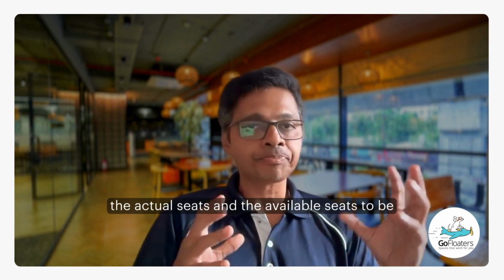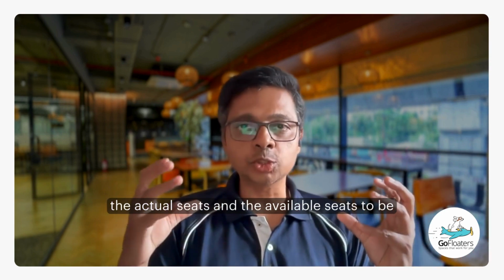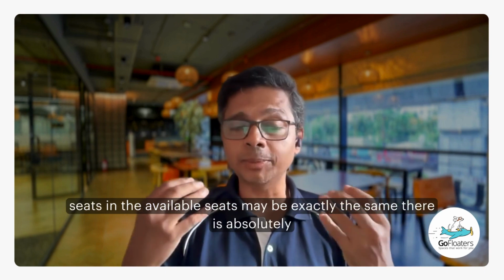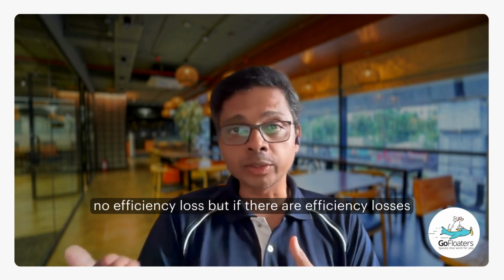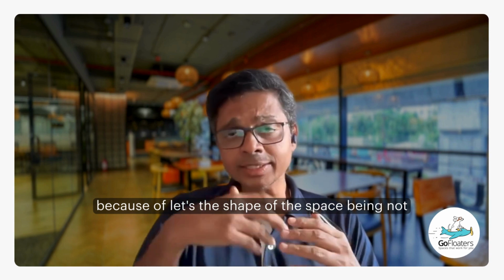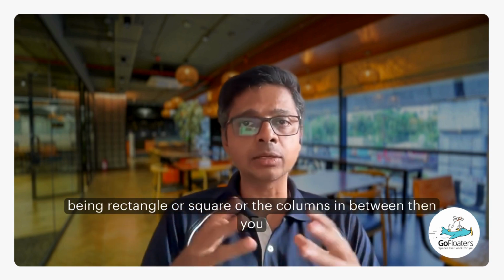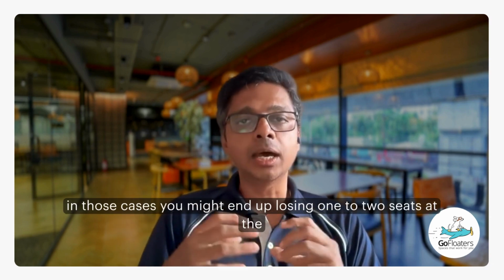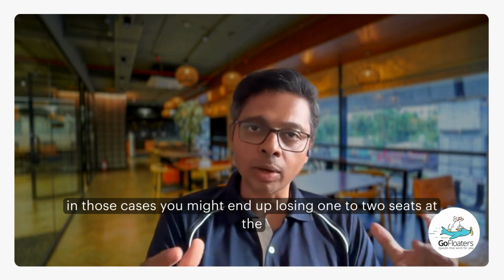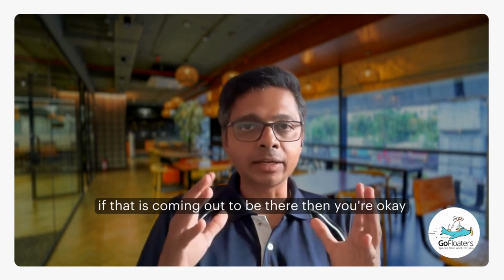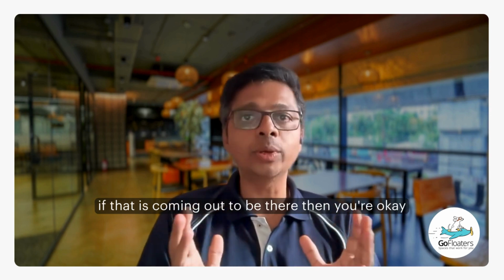But by and large, the actual seats and the billable seats will be very close. If you're extremely lucky, the actual seats and the billable seats may be exactly the same, with absolutely no efficiency loss. But if there are efficiency losses because of, let's say, the shape of the space not being a rectangle or square, or there are columns in between, then you might end up losing some seats. In those cases, you might lose 1 to 2 seats at the max if you're taking a 50-seater space. And if that is what it comes out to, then you're okay.